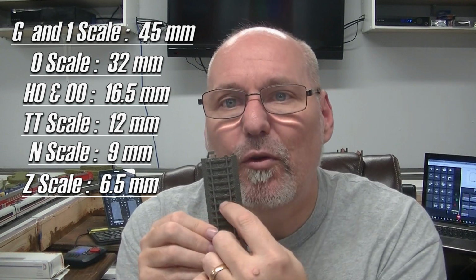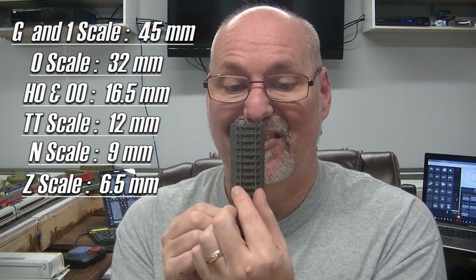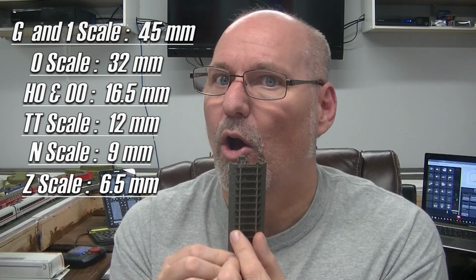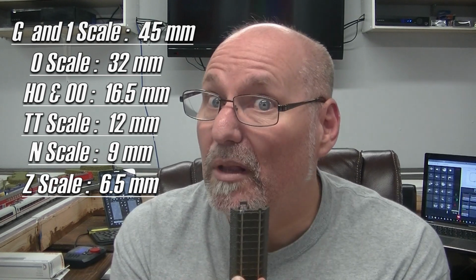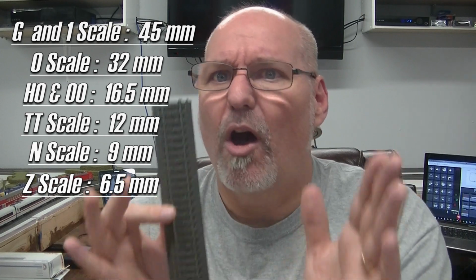O scale is 32 millimeters. It gets narrower. HO scale, my scale, is 16 and a half. But there are narrow gauges, which are 12 millimeter or 9 millimeter. But that's for people that are modeling very specific times and very specific types. For example, the mountains in Switzerland and Austria often use narrow gauge trains because they couldn't get a wide enough path for full gauge to get in, so they narrowed it up.